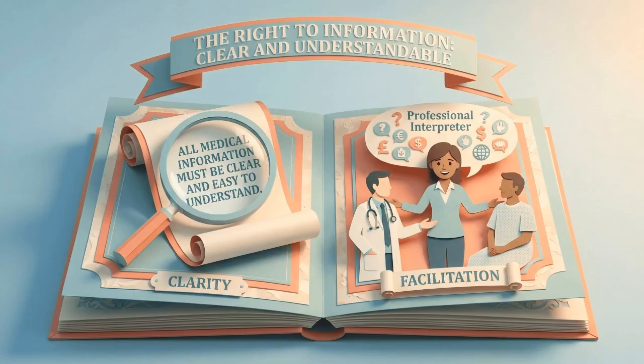While our primary audience is the clinician, the information we generate ultimately reaches the patient. The clarity of our lab work directly supports the clarity of the information the patient receives. This ensures they can make truly informed decisions about their health. It's about empowering the patient with knowledge, not overwhelming them with data. Next, we'll discuss the patient's right to engage with that information.